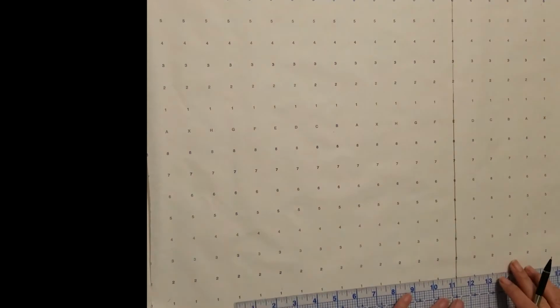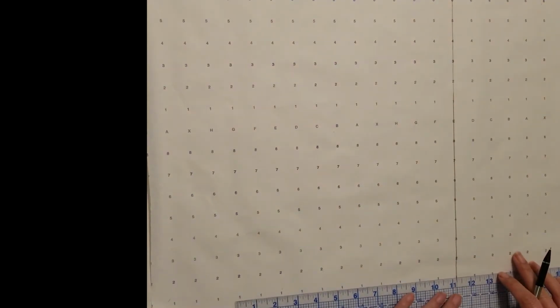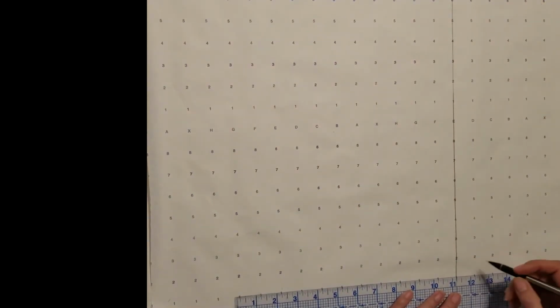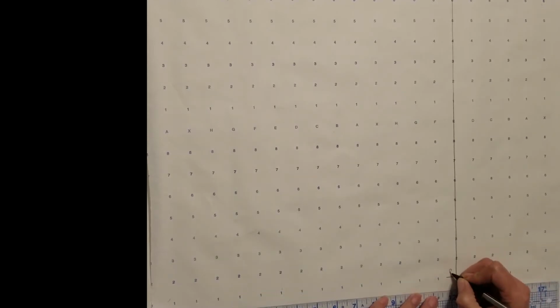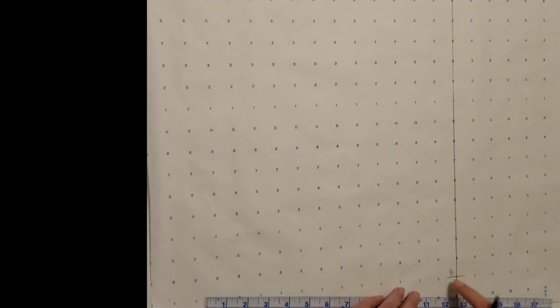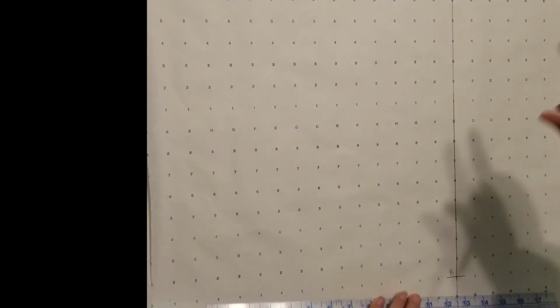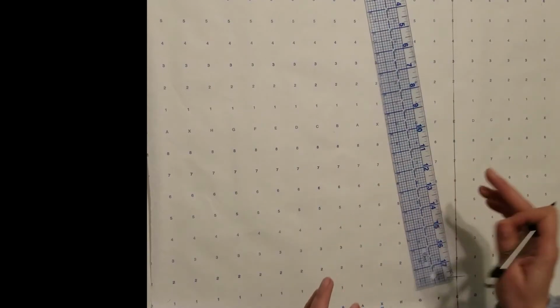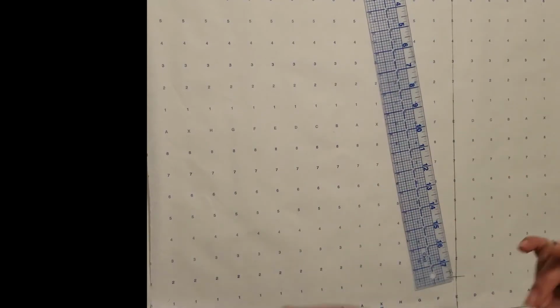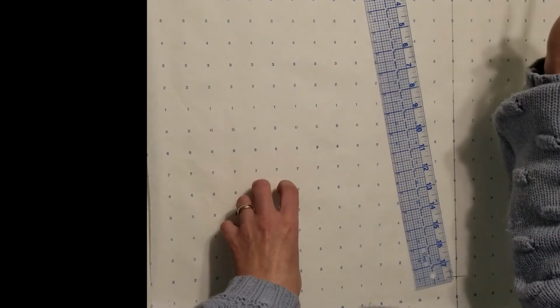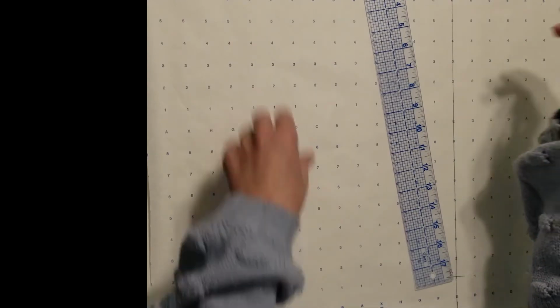And on that line, I will mark a point, which is the B point, and that's the bottom or the waist end of the center front, and the top end of the center front is the A point. AB in this case is the full length.